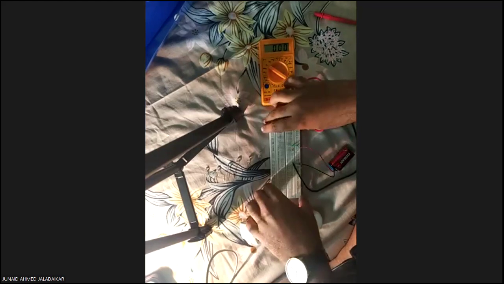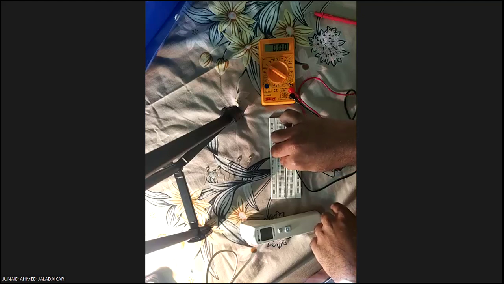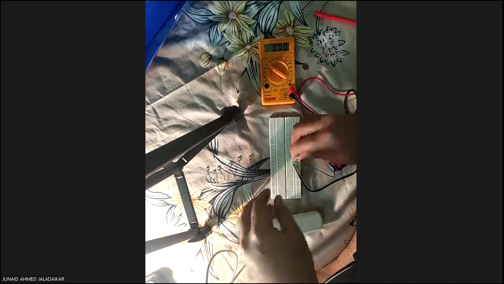Now this is the basic LED circuit. This contains a battery, a 1 kilo ohm resistor, and a multimeter to show the output voltage of the LED here. First, I will connect.